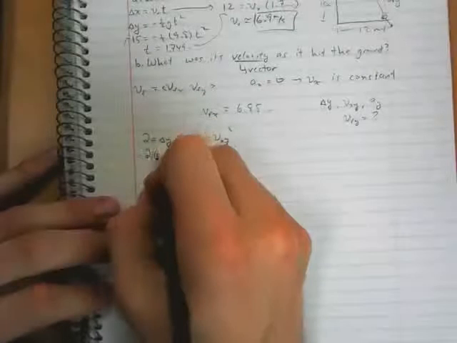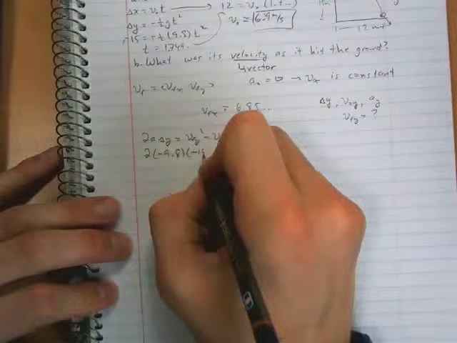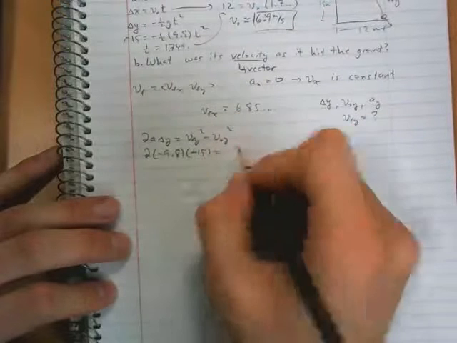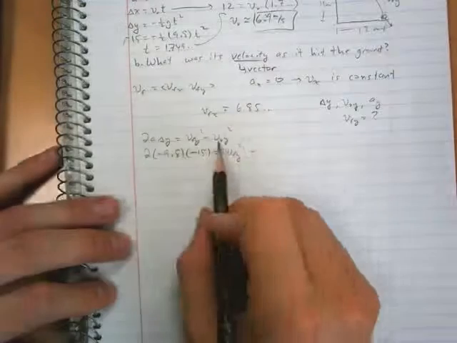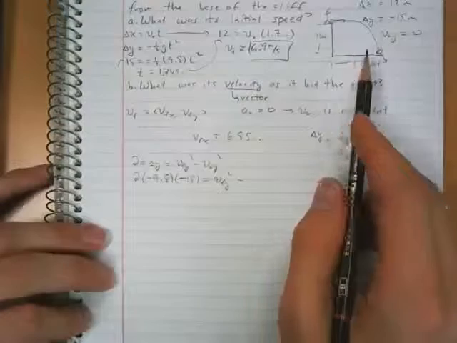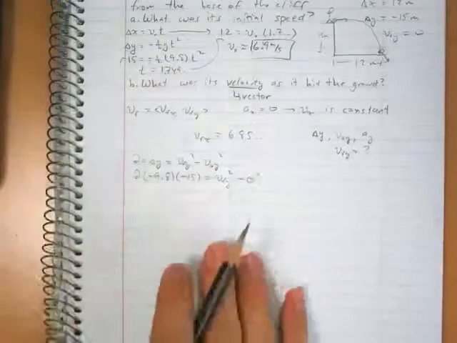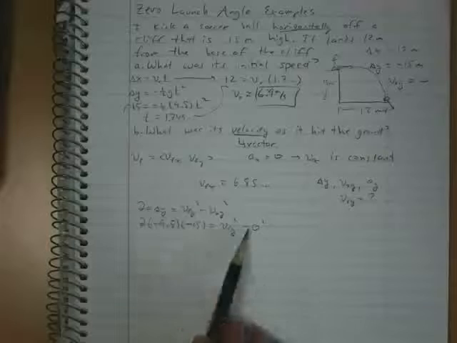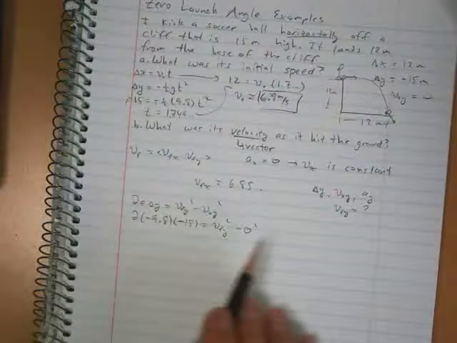So 2, acceleration is 9.8 downward, delta y is negative 15, v final y squared, we don't know what v final y is, and v naught y we know is 0 because it was kicked horizontally. Right? Now this is where it's important to keep your components separate, because if you weren't thinking about it, you might go, okay, 9.8, negative 15, v final, v naught.